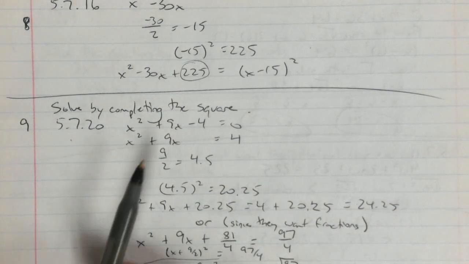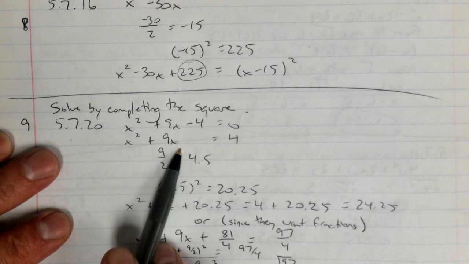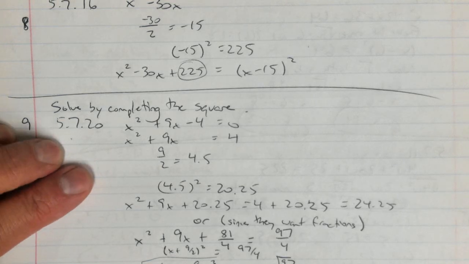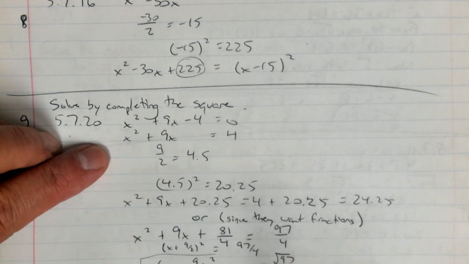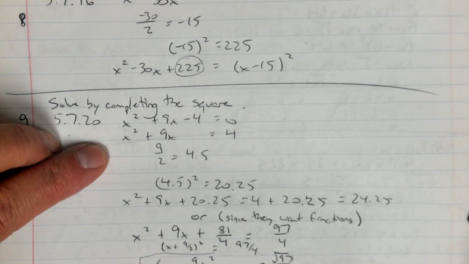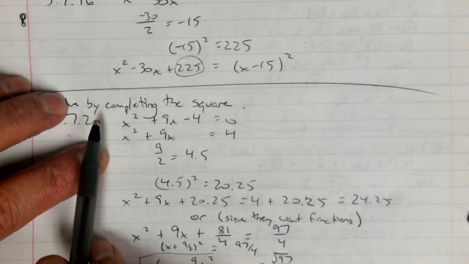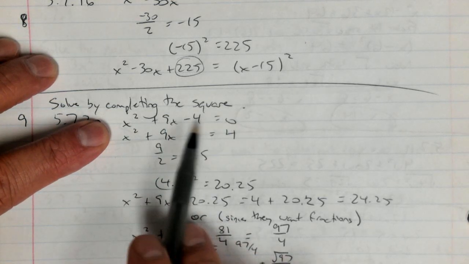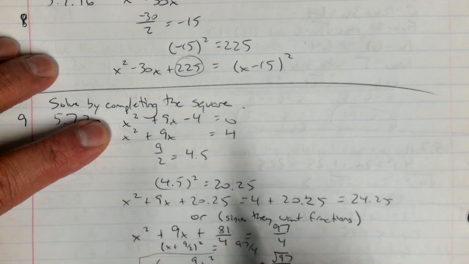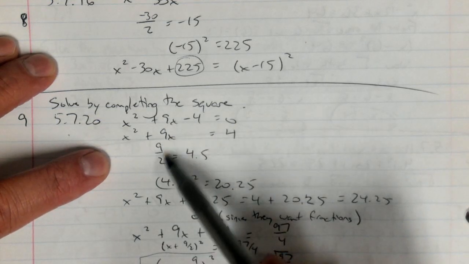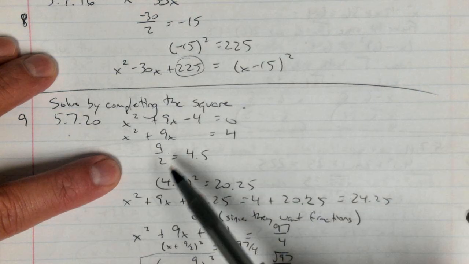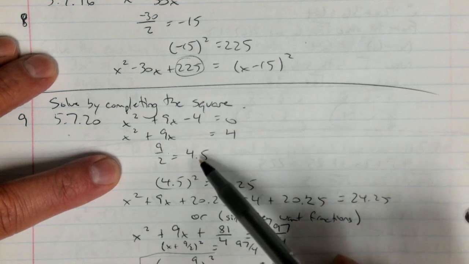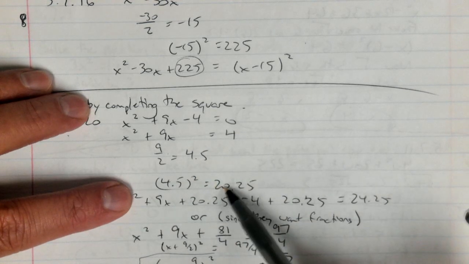Okay, now here's where they get a little bit more complicated. As I was saying, if you do something to one side of the equal sign, then you have to do it to the other. That's kind of going to be like the addition property of equality. So to start with, we have x squared plus 9x minus 4 equals 0. Add 4 to both sides, so there you go. And then they want you to start this process like you did on the previous ones. You take 9 over 2, and that's 4.5. And then you want to square 4.5 to get 20.25.